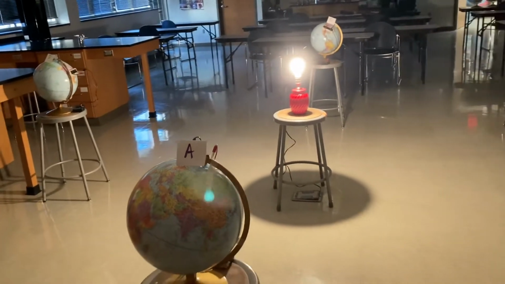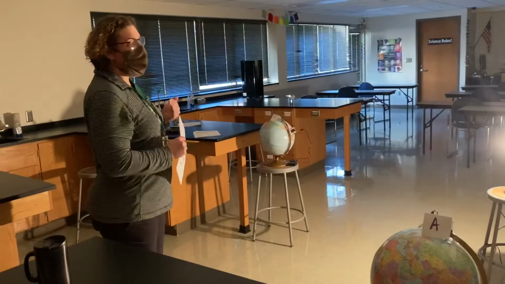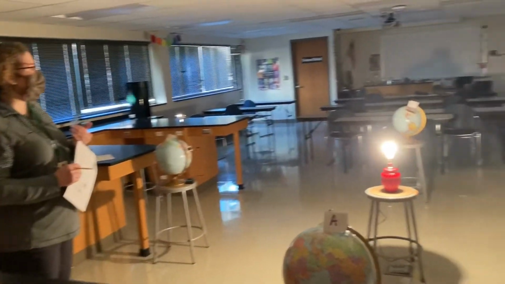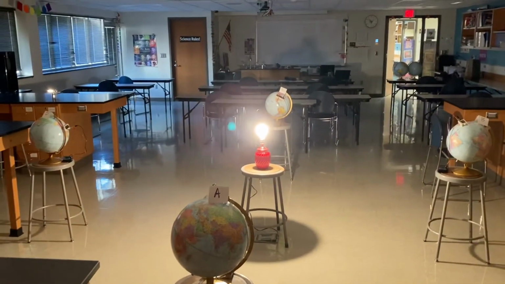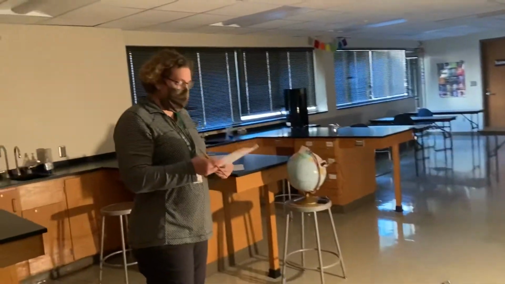So when we set up our Earths to mimic the actual Earth in orbit around the sun, Earth is always tilted the same direction. So that's an important detail to note. And we'll be drawing that a little bit later in the lab on your paper, okay?